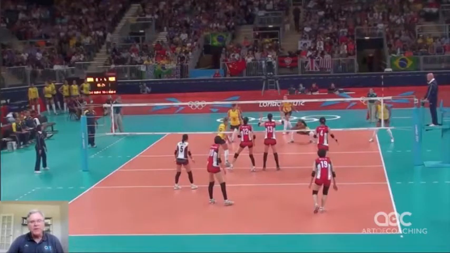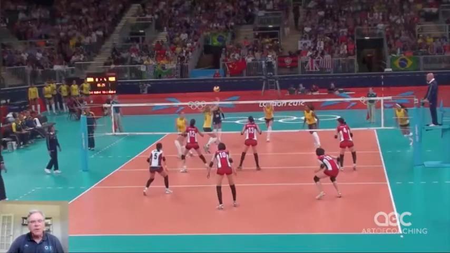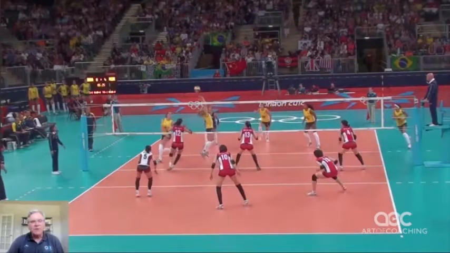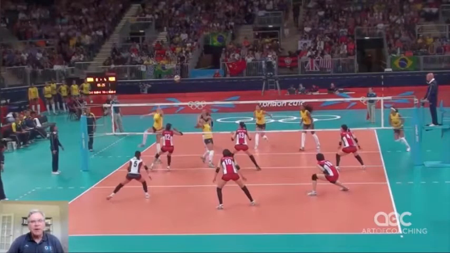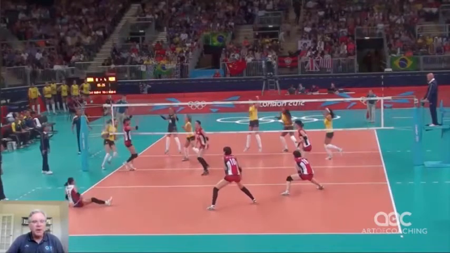Notice how the middle hitter on the far side starts in front of the setter. She runs to the point of attack. Now she's beaten the outside blocker to the antenna. So one of two things is going to happen. The line's going to be open, or the outside blocker is going to reach sideways to try and touch the ball. In this case, the line's open, a hard line shot.